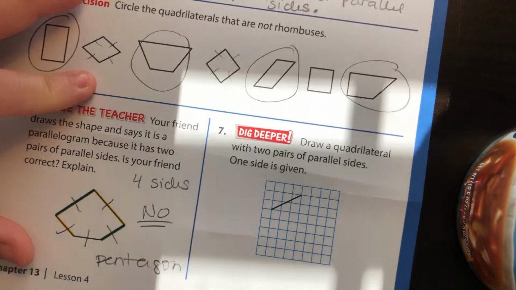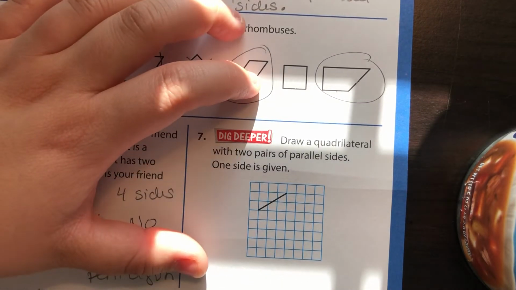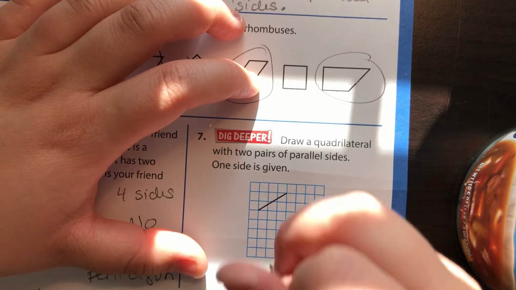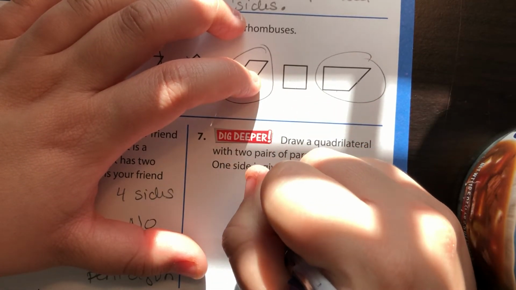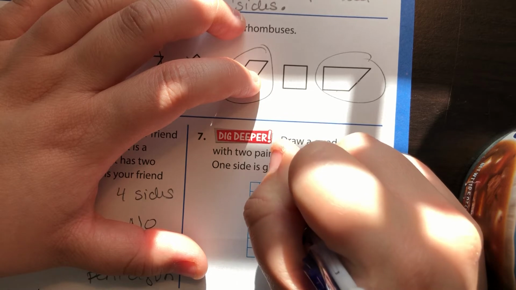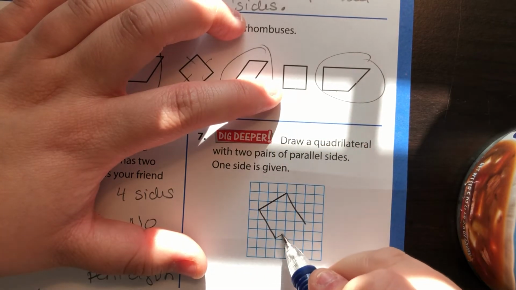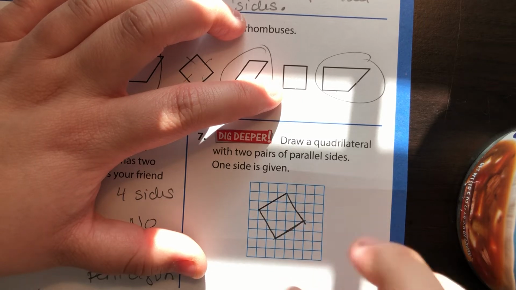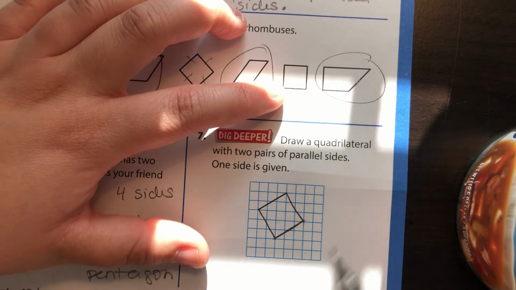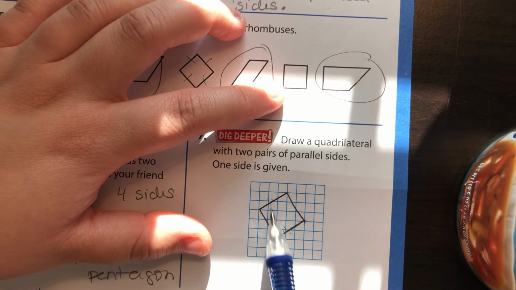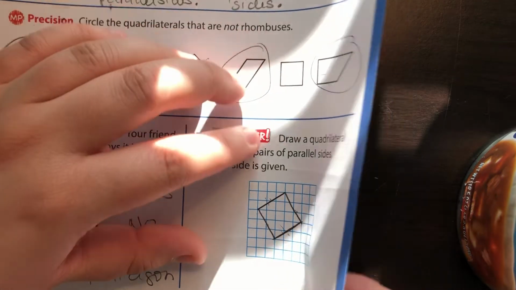No. Draw a quadrilateral with 2 pairs of parallel sides and 1 side is given. So that means that I have to go like that, and close my shape right here. Oh, there's a little tail I can erase, hold on. There we go. So this pair of lines are parallel and these pair of lines are parallel. Ta-da.